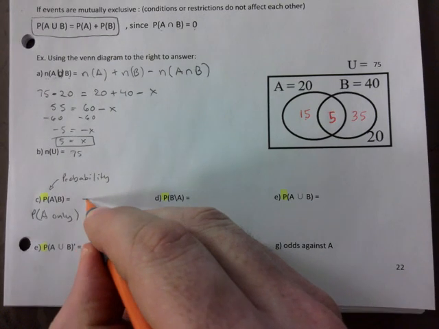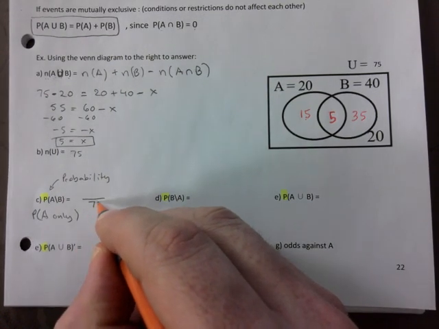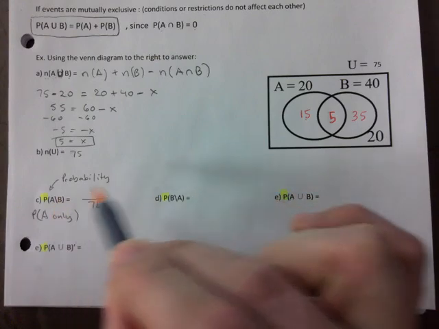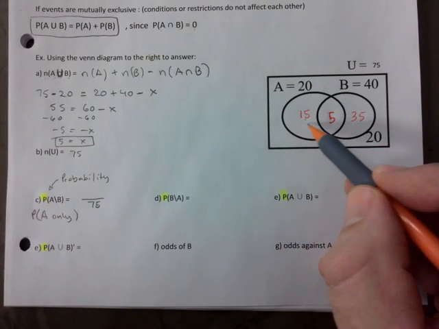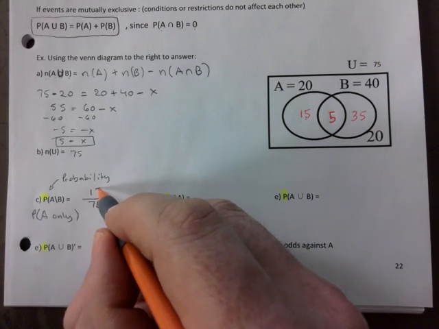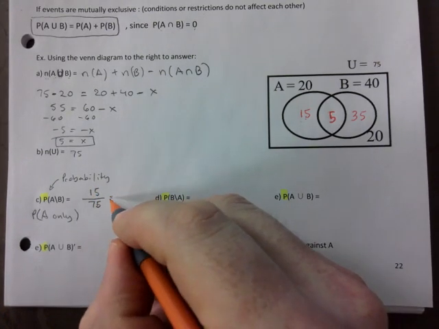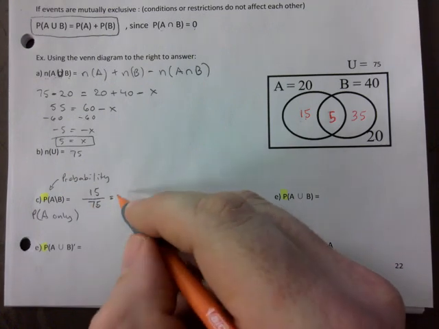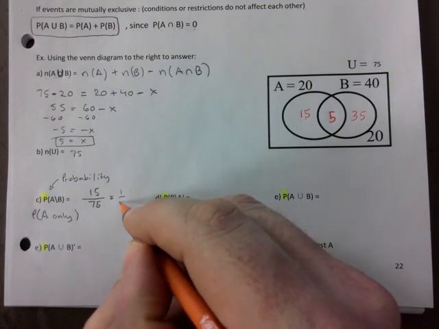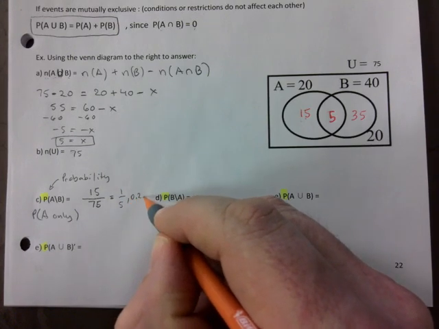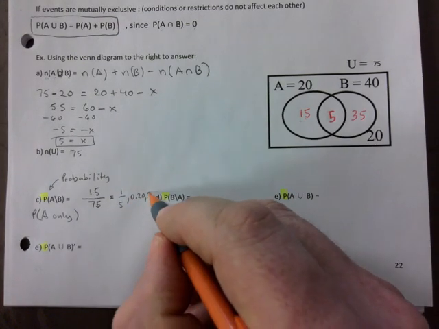So we would say every single time we'll have this over 75, because that's our universal. And we go and look for A only. That's this one right here, 15. So it's just 15 over 75. Let's reduce that. 15 actually goes into both of them. Goes 1 over 5. You could write that as a decimal. You could write that as a percent.